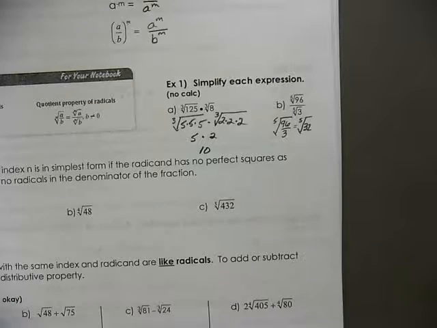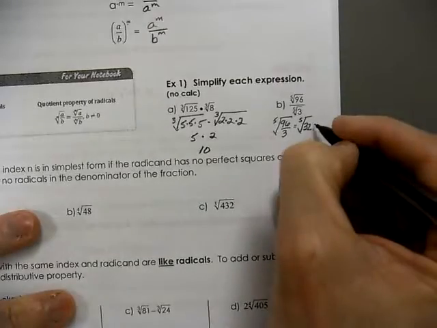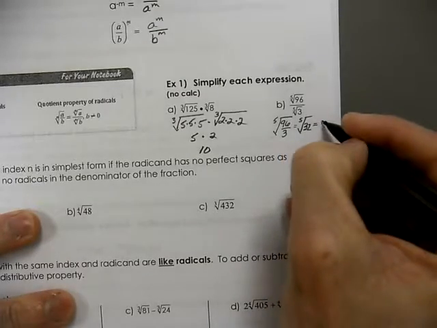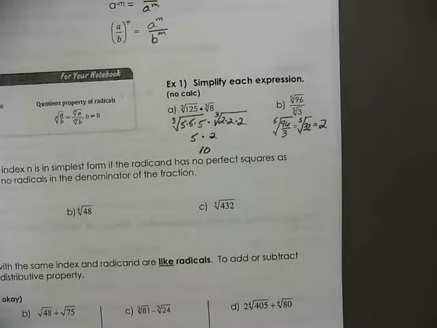now you can break 32 up, and 32 breaks up into 5 different 2's. 2 times 2 times 2 times 2 times 2. So the 5th root is considered 2.